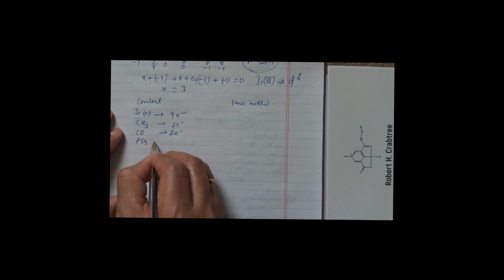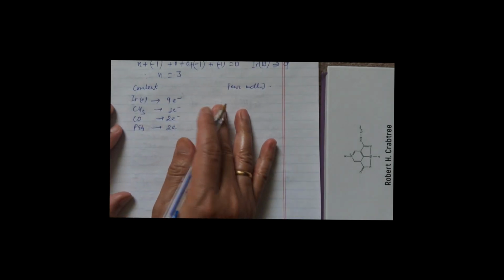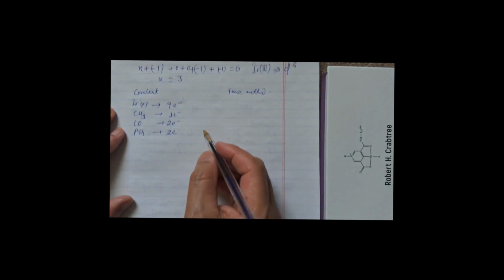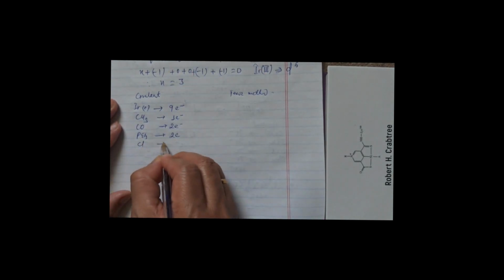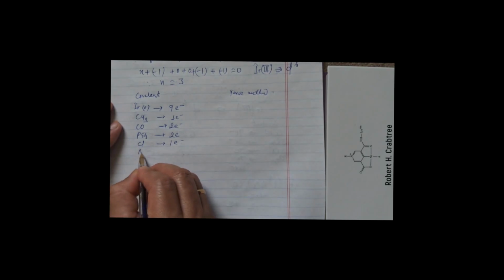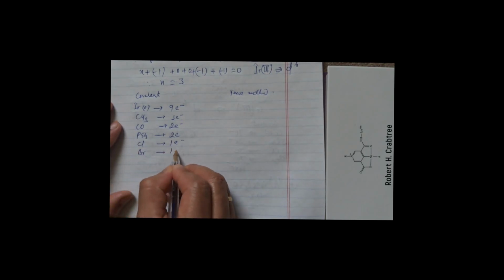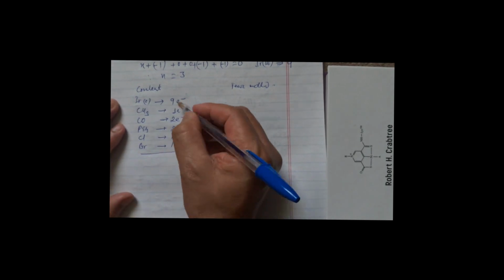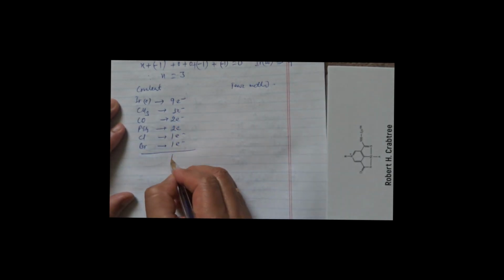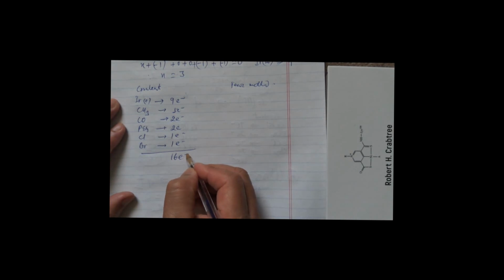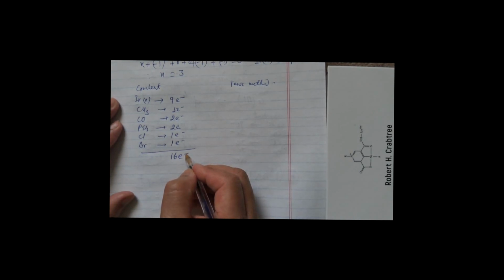Again for triethylphosphine, it's again 2 electrons. The phosphorus can share a pair of electrons, you know that. And next thing is chlorine, 1, and again the bromine, that's again 1. So when you add it in total, 9, 10, 11, 12, 13, 14, 15, 16 electrons in total.